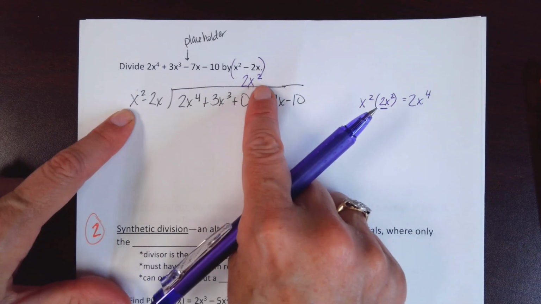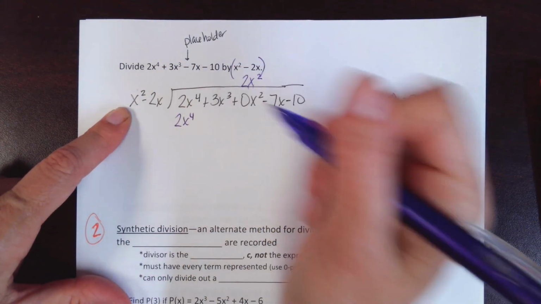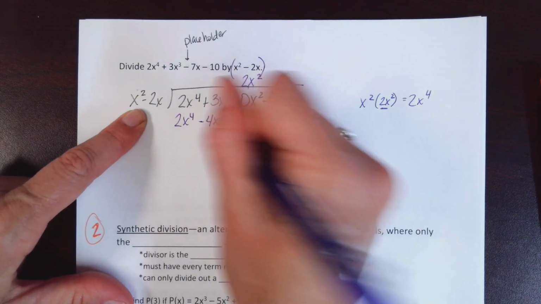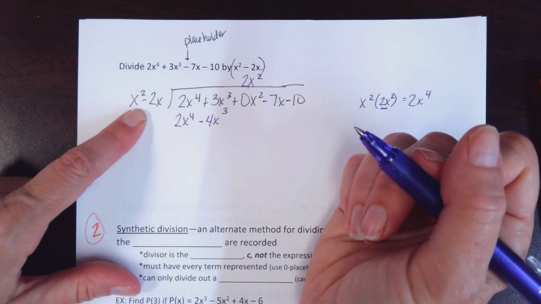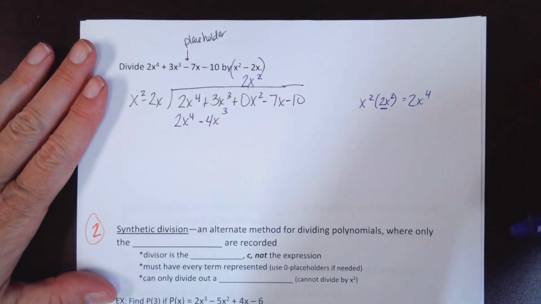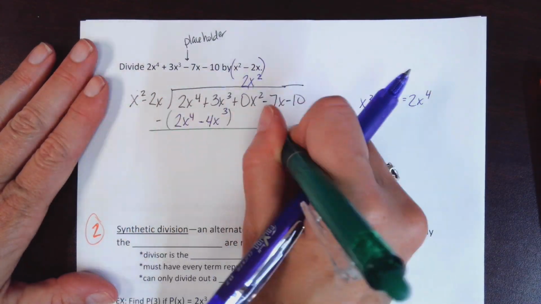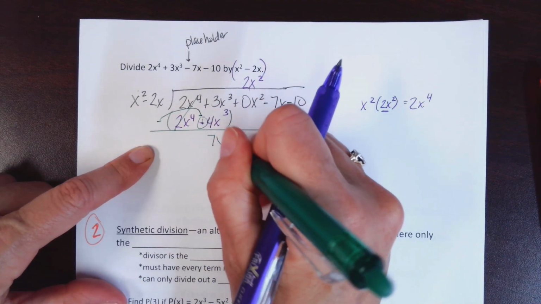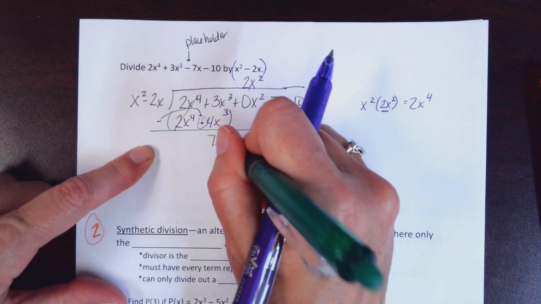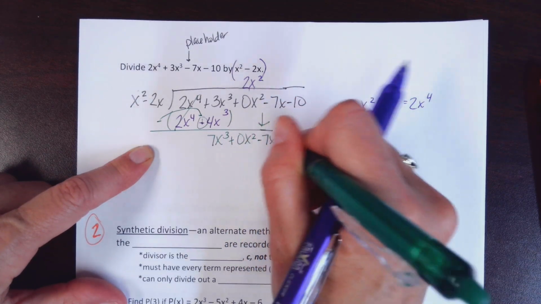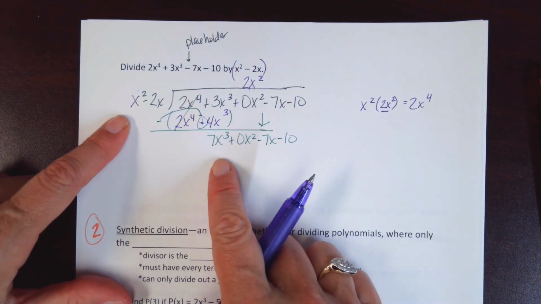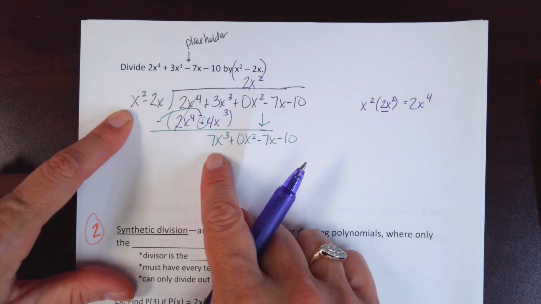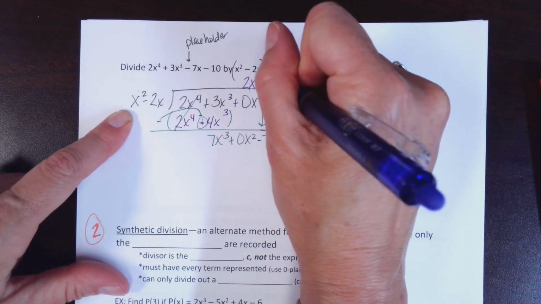Okay, multiply. 2x squared times x squared is 2x to the fourth. 2x squared times 2x is a negative 4x cubed. I need to subtract next. That adds to 0, that multiplies in and becomes positive, so I've got 7x cubed, and I need to bring down the rest of my problem. And then I ask my question again. What times x squared gives me 7x cubed? Well, that's going to be a positive 7x.